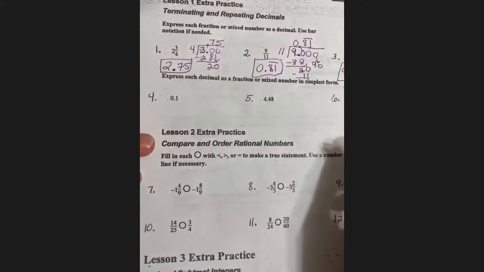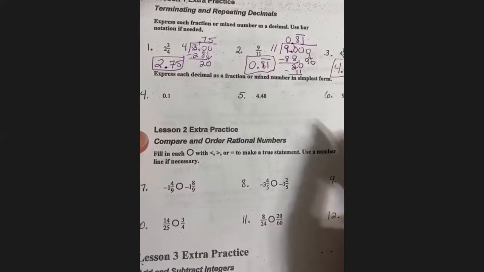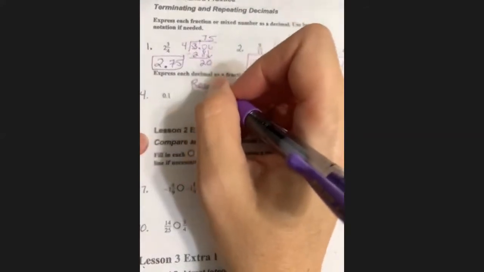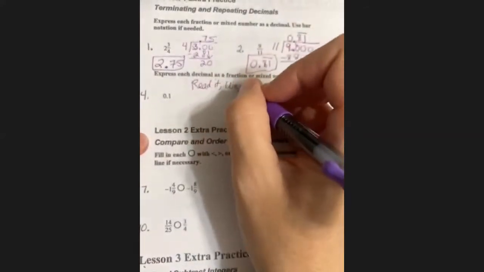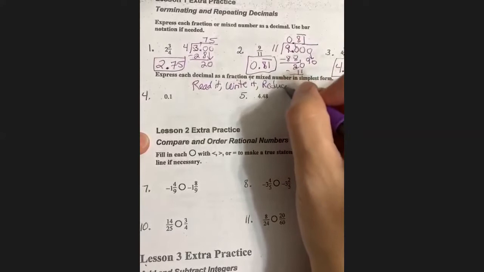On the next one, I'm expressing each decimal as a fraction or mixed number, and I'm putting it in the simplest form, which means it has to be in the smallest form possible that it can be. So this is where you read it, you write it as a decimal, and then you reduce it. Read it, write it, reduce it.